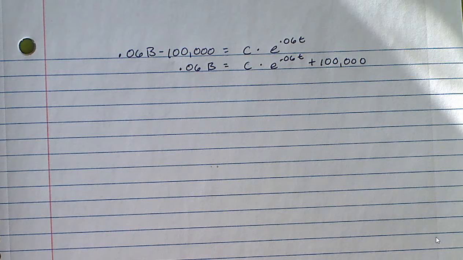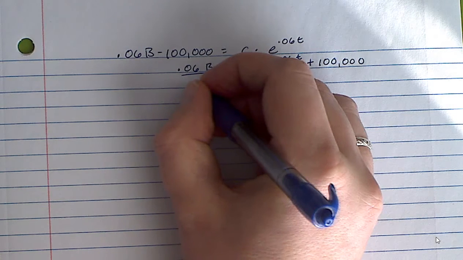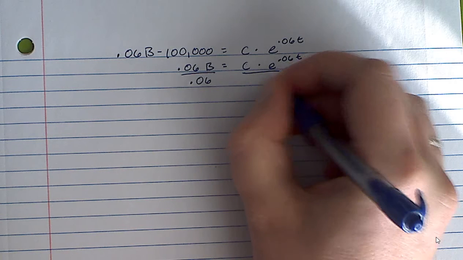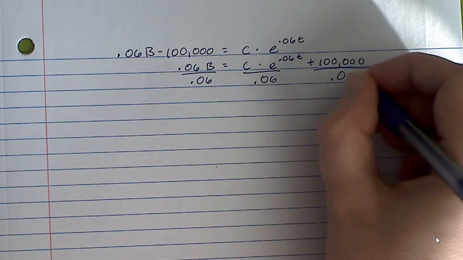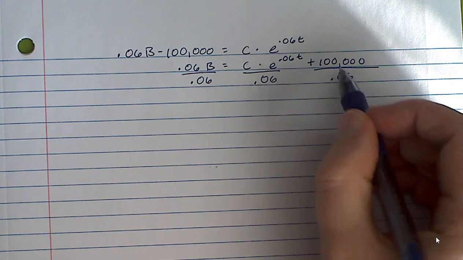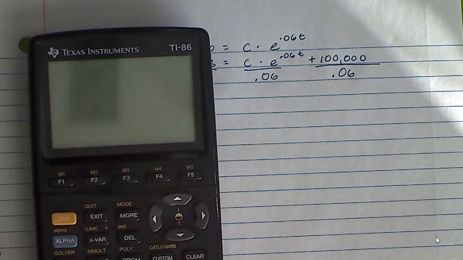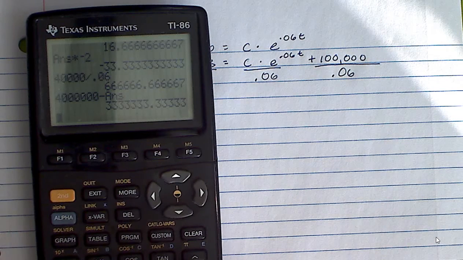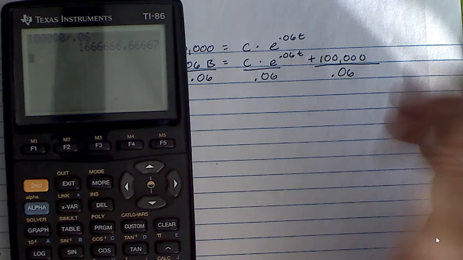Okay, and now I have to divide everything by 0.06. So I'm going to do all of this over 0.06. I'm going to do it in 2 pieces. So 100,000 divided by 0.06. And c divided by 0.06, isn't that just c? It is indeed.